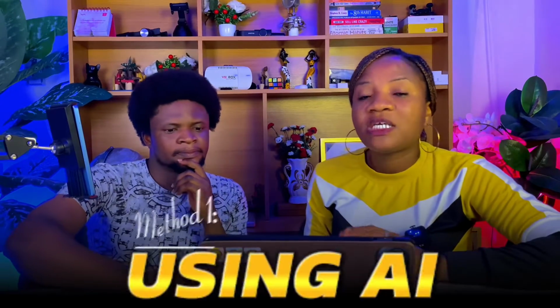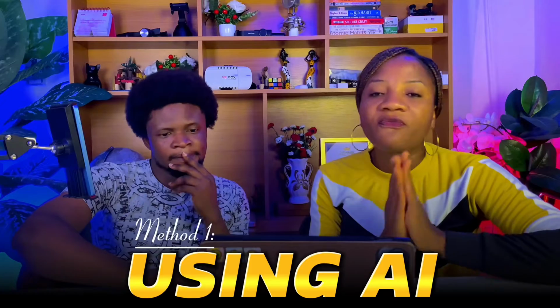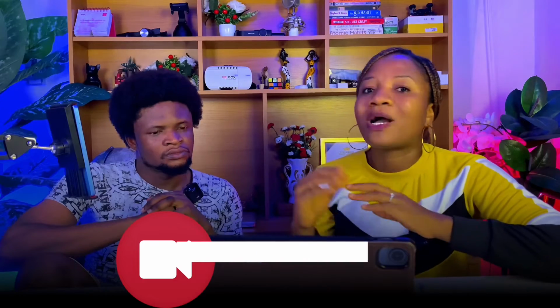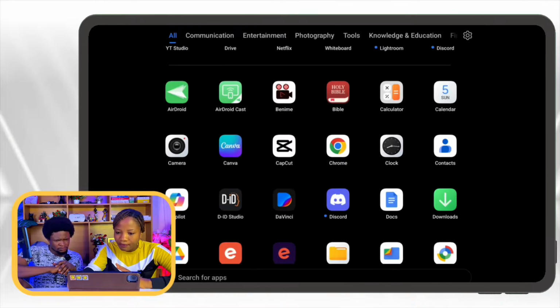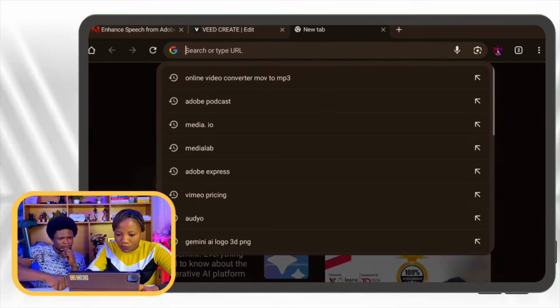The first method is the AI method, and we're going to be following these steps to achieve that. First, we're going to be converting the video that we had shot to an audio, and you can use any online video converter that you're very familiar with, but for this video we're going to be making use of the vidIO tool. I'm going to go straight into my browser and into the vidIO tool.